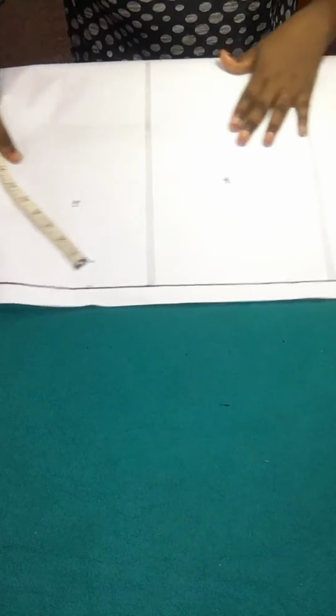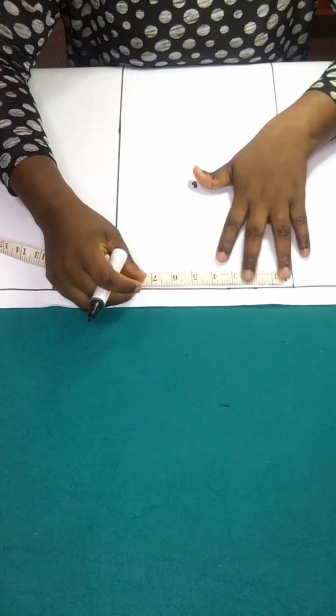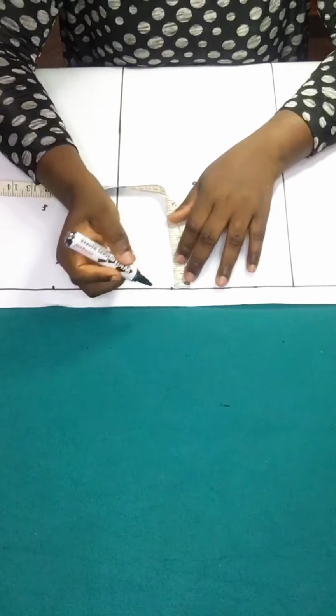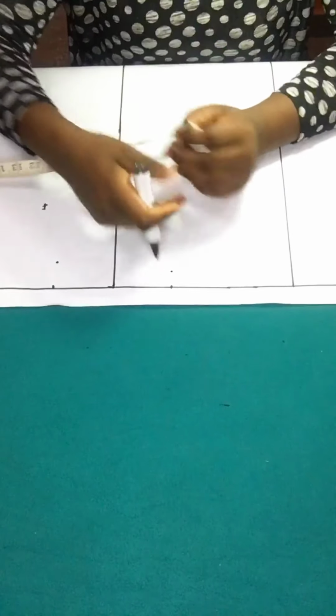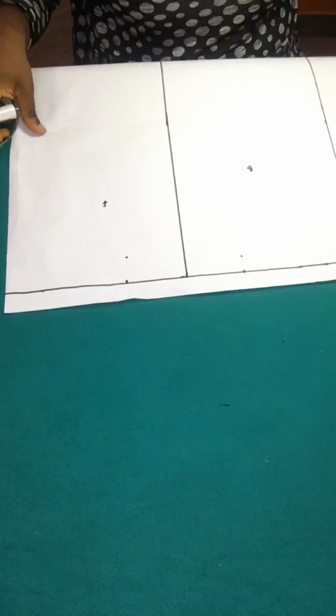We'll move over to the back and we'll take the shoulder measurement as well, which is 6 inches. Then we'll come down by 1 inch. So for the back, 1 inch is our shoulder slope, and for the front, 1.5 inches is our shoulder slope.